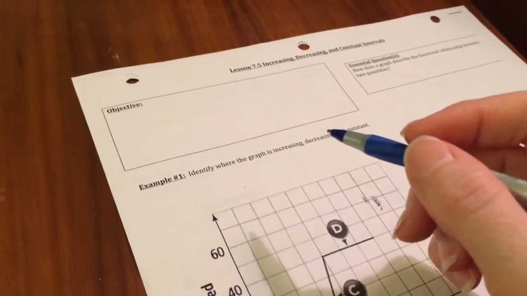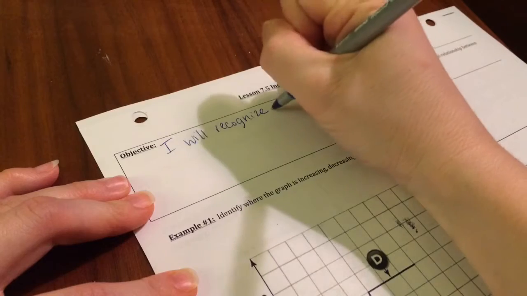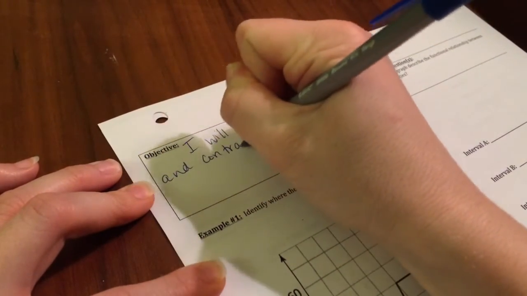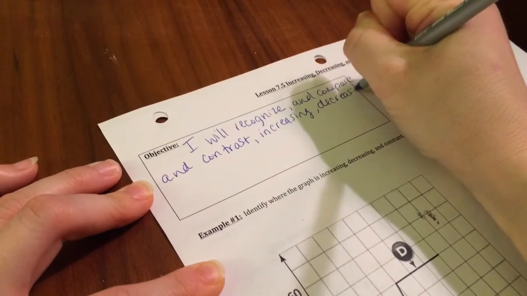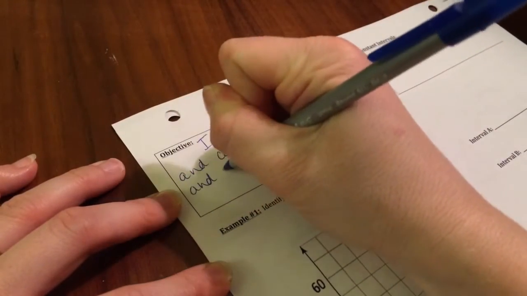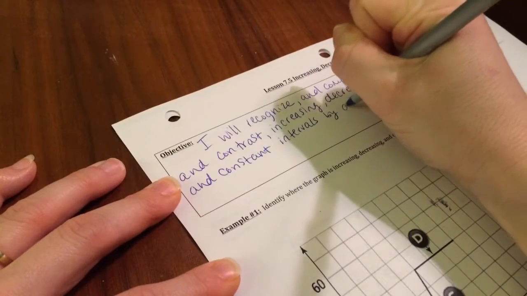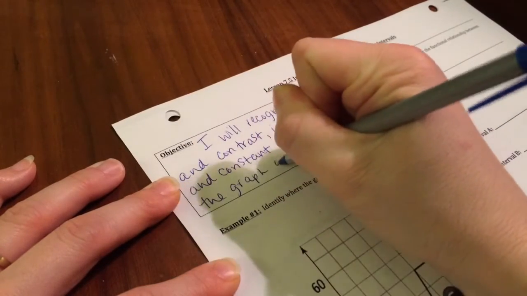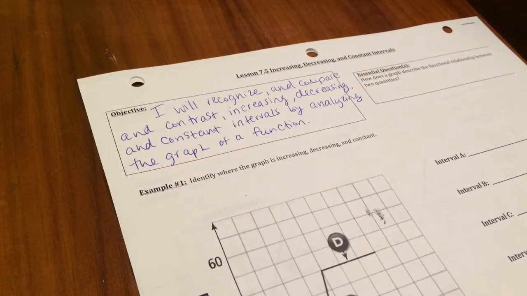All right, the objective is: I will recognize, compare, and contrast increasing, decreasing, and constant intervals. And we'll talk about what an interval means in a second. By analyzing the graph of a function. All right, so we're going to be looking at increasing, decreasing, and constant intervals on graphs.